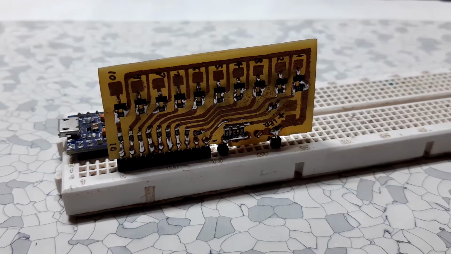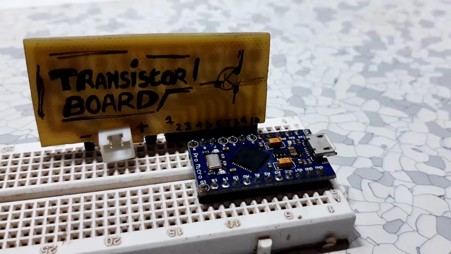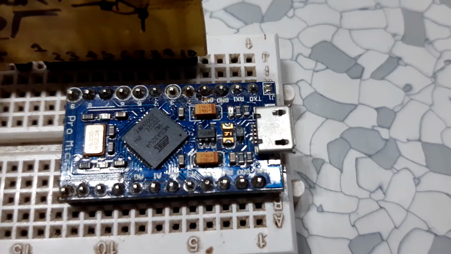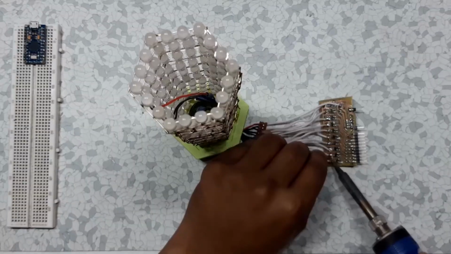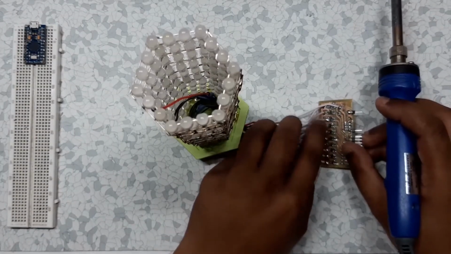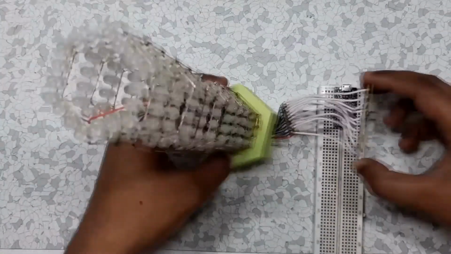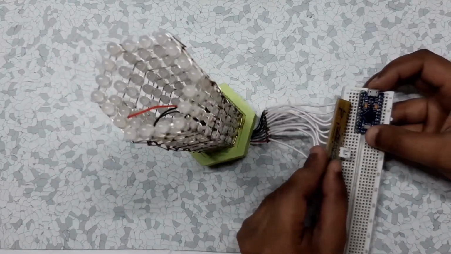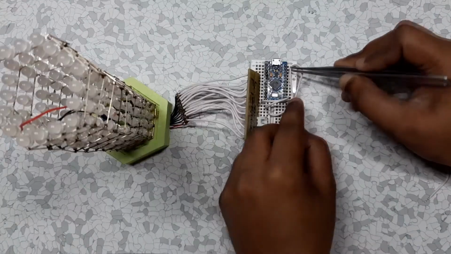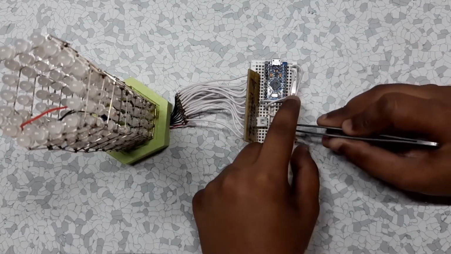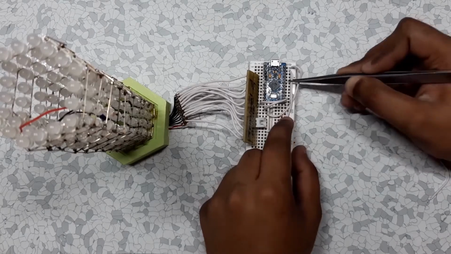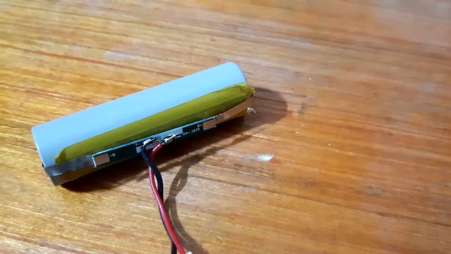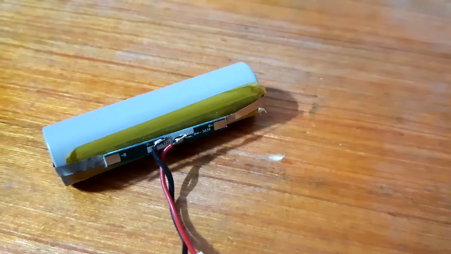Anyway, so after assembling the circuit, we just need to hook it up on a breadboard with an Arduino board, in this case, the Arduino Micro. After connecting everything together like this, we just need to upload the code and see the result. For powering this setup, I am using a 3.7 volt lithium ion cell.